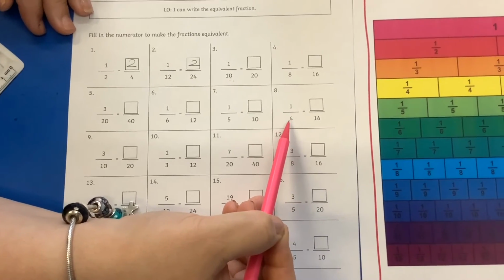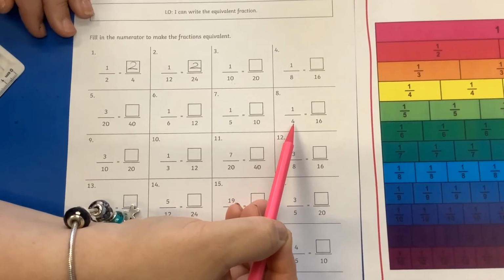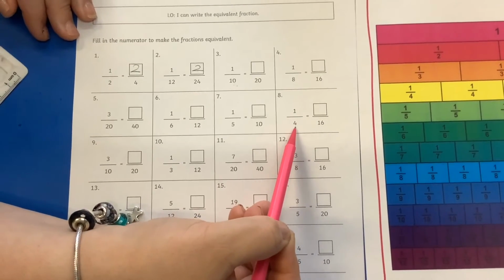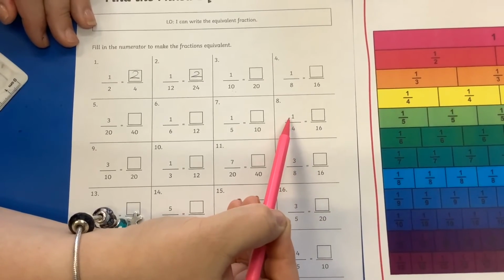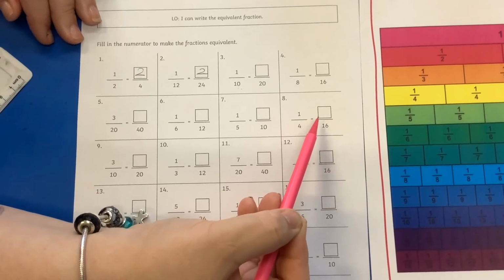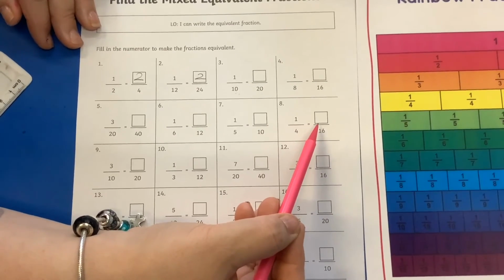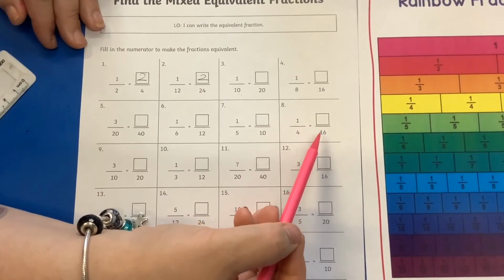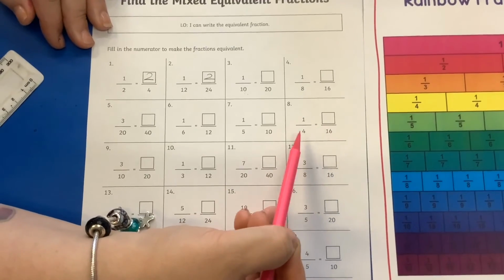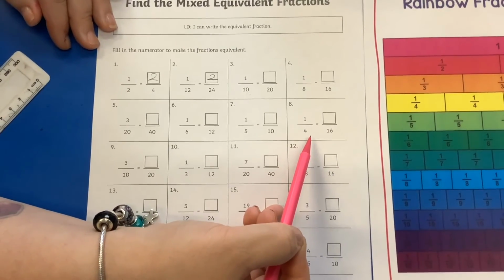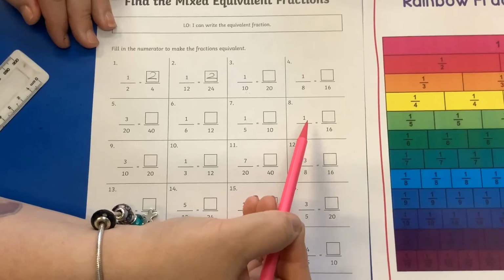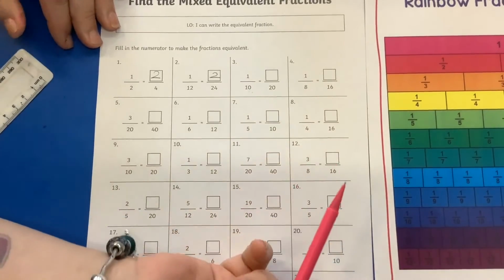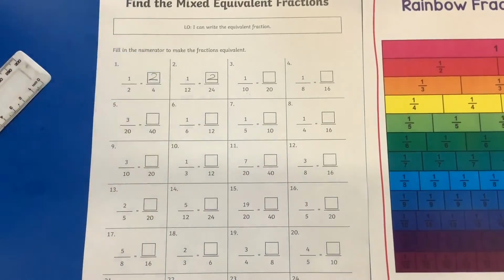Because 4 times 4 is 16, so if I've times this number by 4, what do I do with the numerator? I times that by 4. So that would be 4 in there. So don't always think you double it. You've got to work out the relationship between the denominators. Think about what they are times by, then do the same. Don't always double it because you'll get the wrong answers.